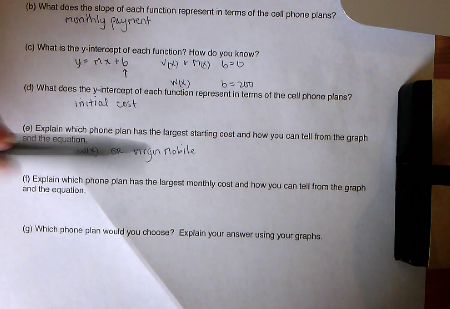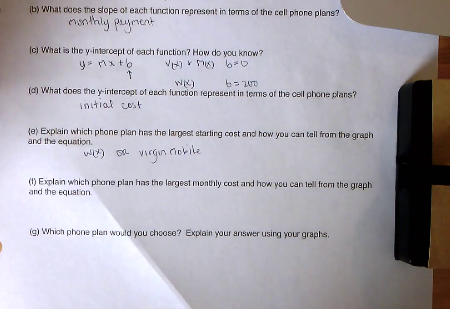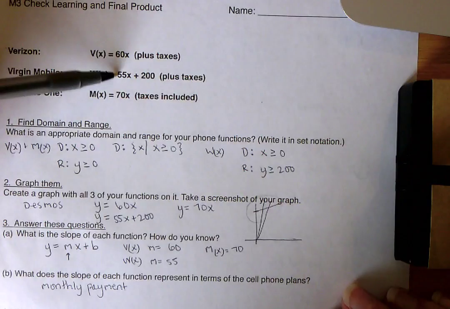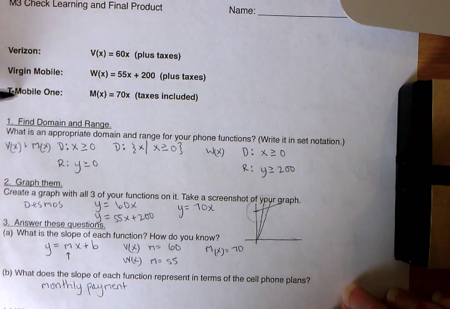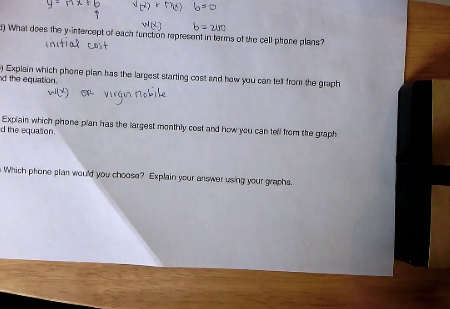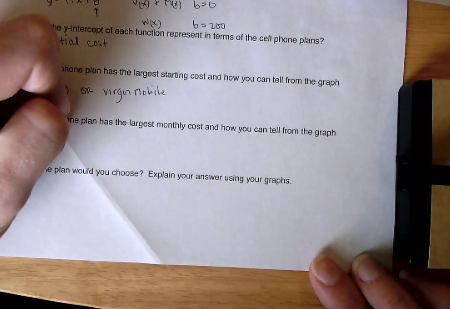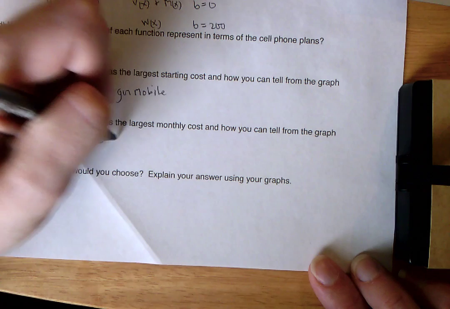Explain which phone has the largest monthly cost. So which one has the biggest slope? Let's look back up here and look at, of these functions, which one has the biggest value in front of X? Well, it's T-Mobile 1. So T-Mobile 1 really has the biggest slope. So again, we'll say that's M of X, or T-Mobile 1.